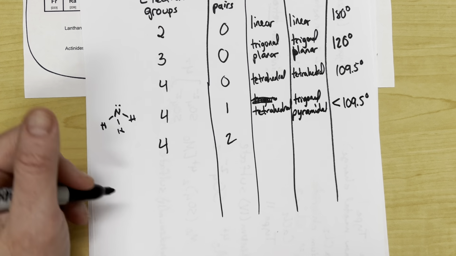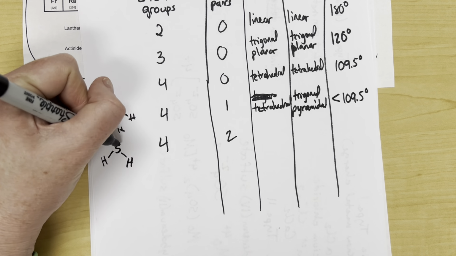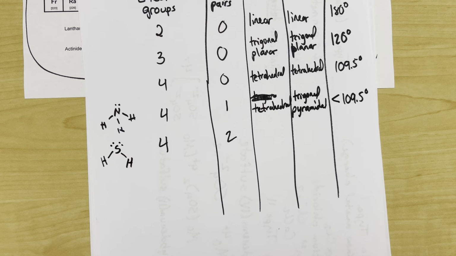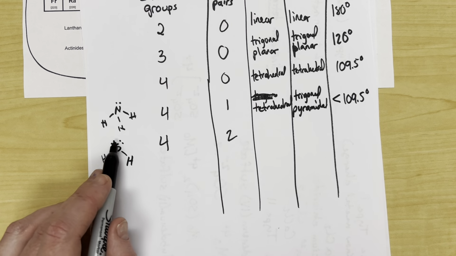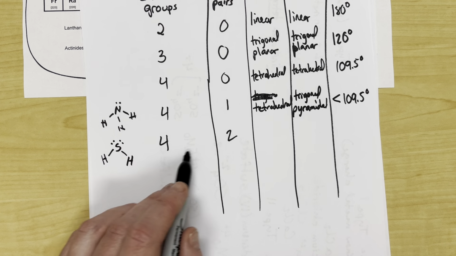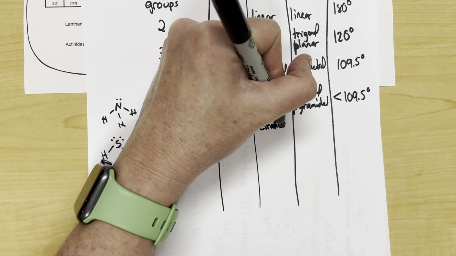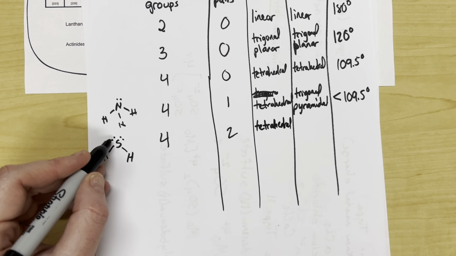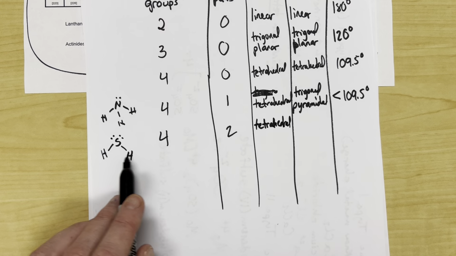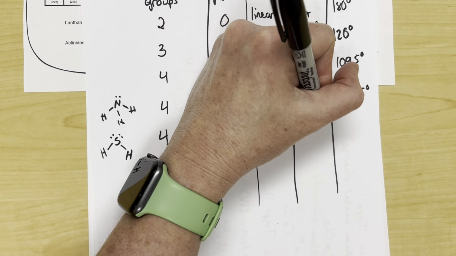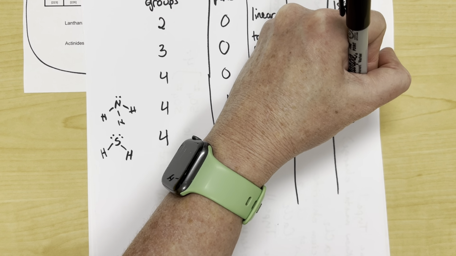The other example I gave was like water, or maybe H2S, since you'll do water later. This has 1, 2, 3, 4 groups, but 2 are lone pairs. Once again, because it's 4, the electron geometry is tetrahedral, meaning the electron groups arrange in a tetrahedral pattern, 1, 2, 3, 4, as far away from each other as possible. But the molecular geometry, looking just at those 2 atoms, is what we call bent. Because it has 2 lone pairs squeezing those hydrogens together, this is less than 109.5.